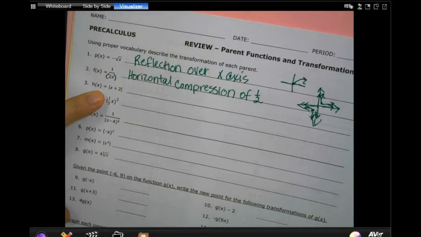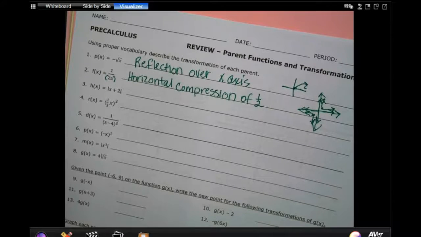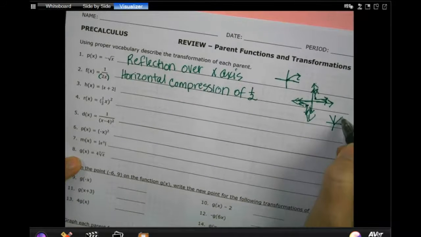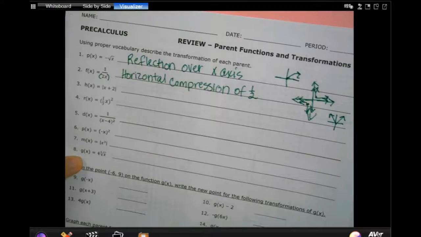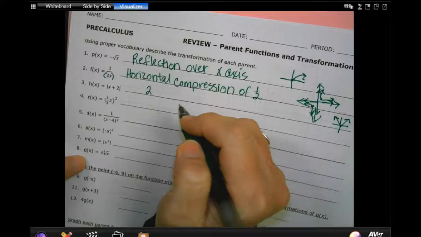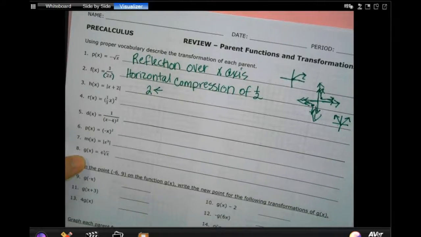What is the parent function on number 3? Absolute value. And for the record, the absolute value has arrows on the end of it. It is a V and it is not a circle on the bottom. Because if you make it a circle on the bottom, it's a parabola and not an absolute value. So it looks like this, right? And what's the shift on number 3? Which way? 2 to the left. Say that again. The answer is positive.